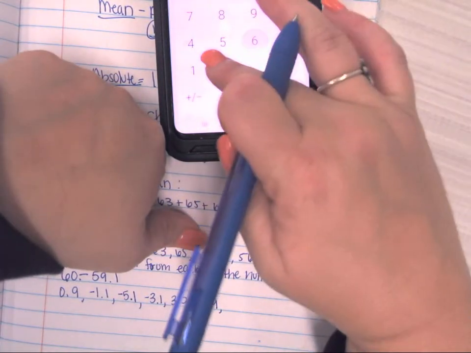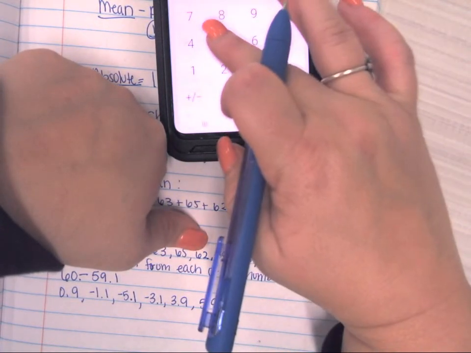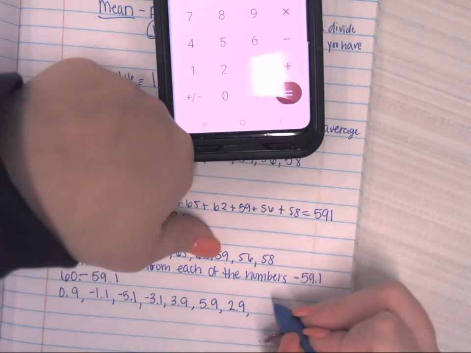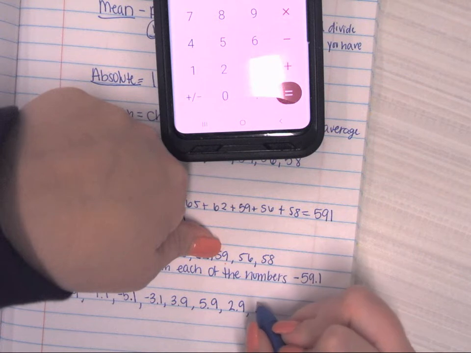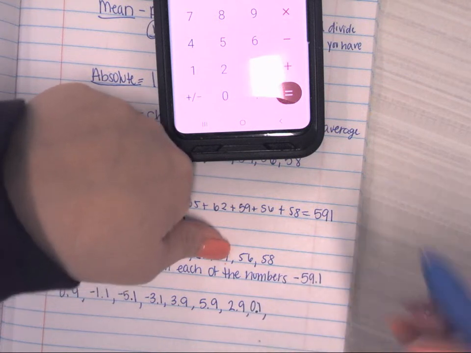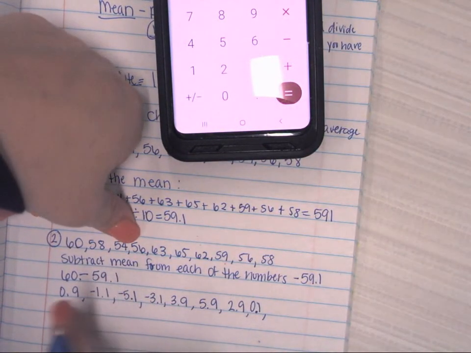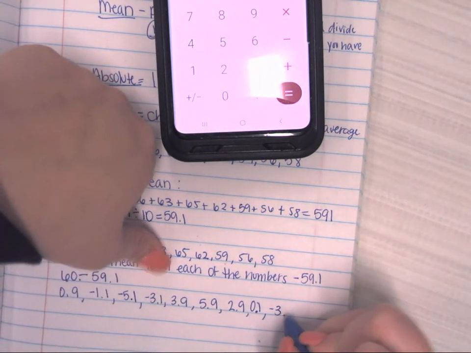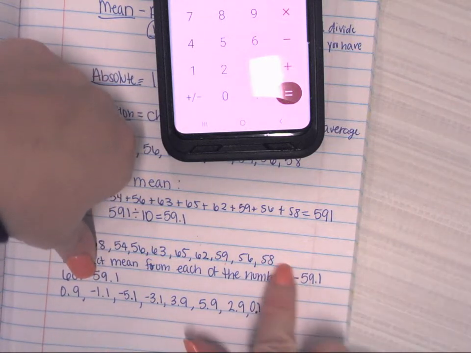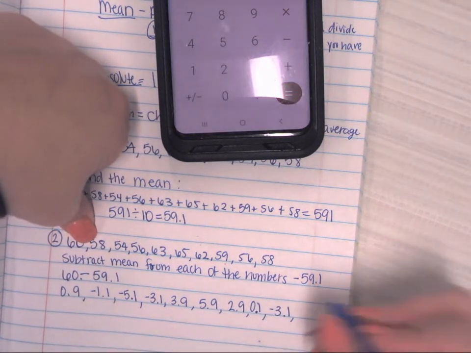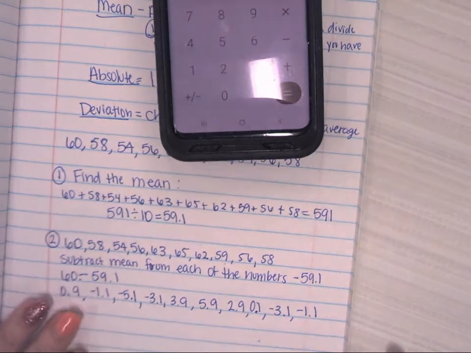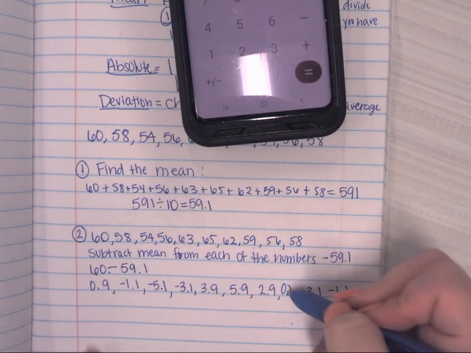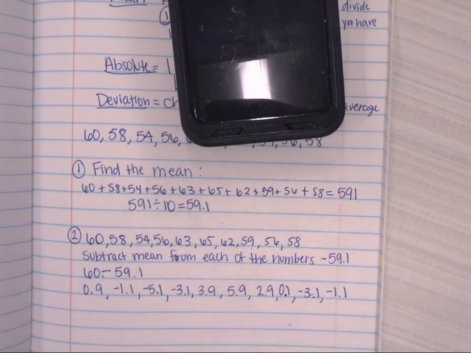And then we have 62 minus 59.1, and you have 2.9. 59 minus 59.1, you have negative 0.1. And then we did 56, which is negative 3.1. And then we did 58 already, which was negative 1.1. So now I'm just going to count and make sure that I have 10 numbers: 1, 2, 3, 4, 5, 6, 7, 8, 9, 10. So I made sure that I hit them all.